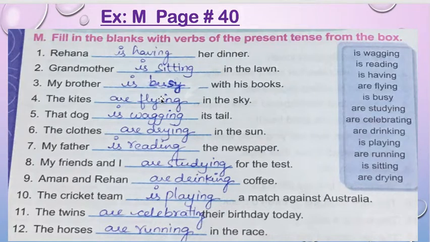Are flying. Okay, next. That dog dash its tail is wagging. That dog is the subject here and it is in singular form. So the helping verb will also be in singular form, is. And wagging, what is the base form of the verb here? Wag. And it is following the CVC rule. That's why we are doubling the last alphabet, that is G, and then adding ing. So wag will become wagging.